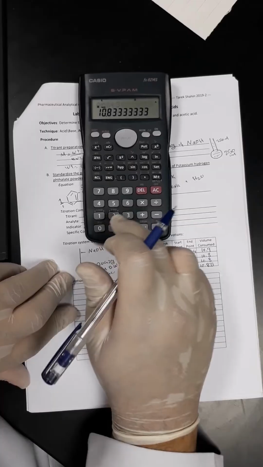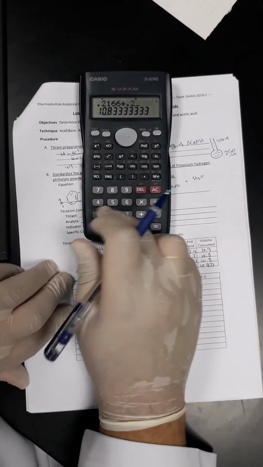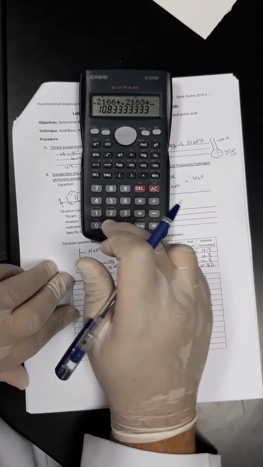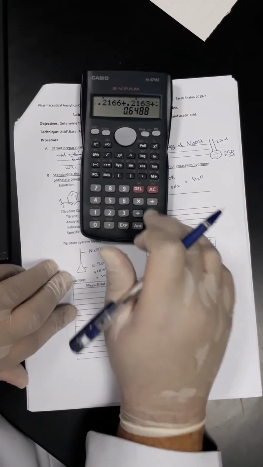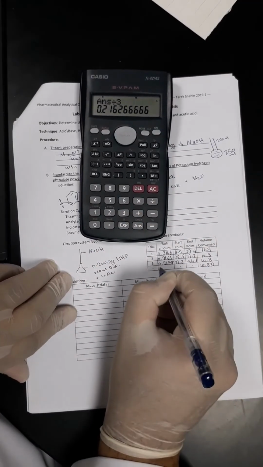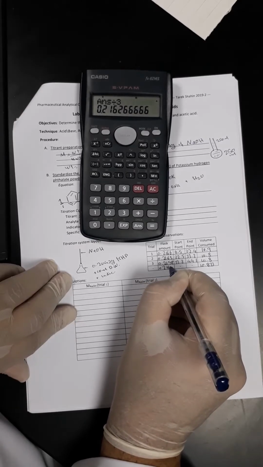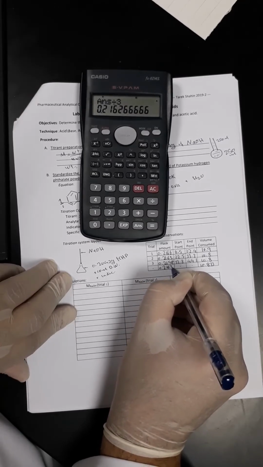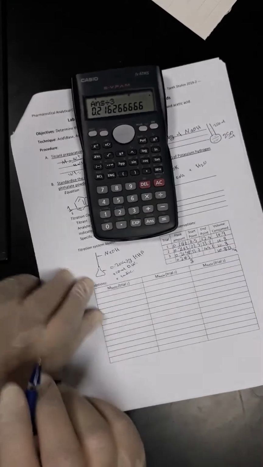And for the weight, 0.2166 plus 0.2163 plus 0.2159, divided by 3, it would be 0.2162. This is in grams, and this is in ml.